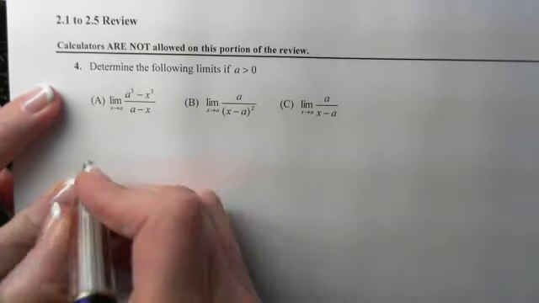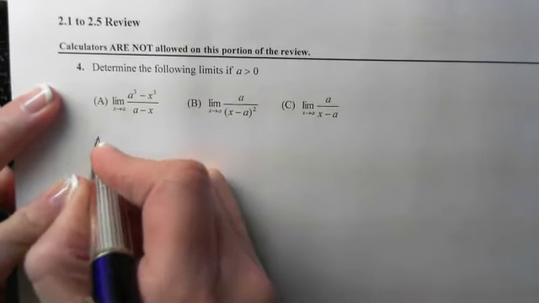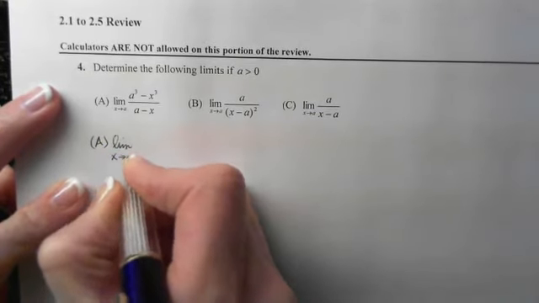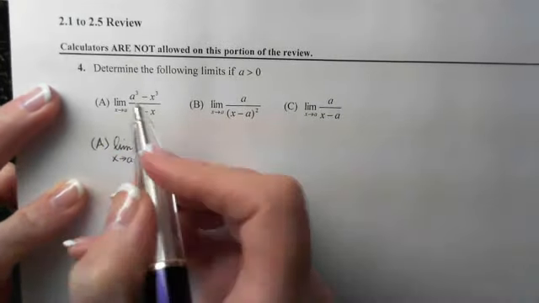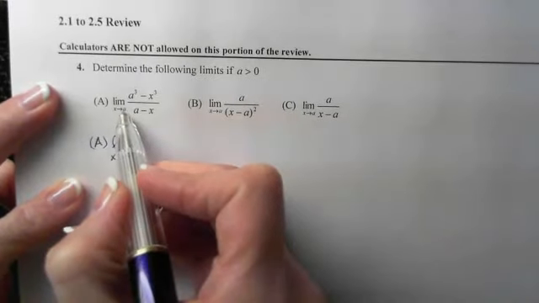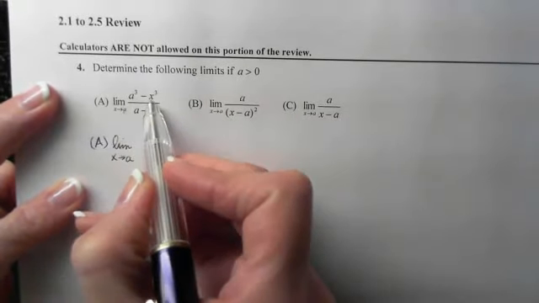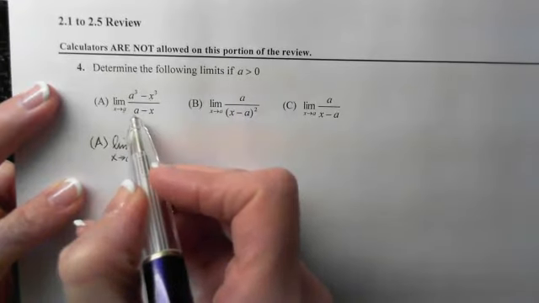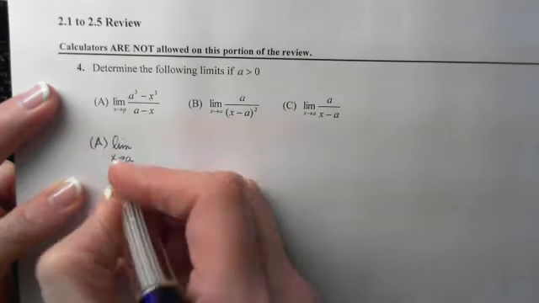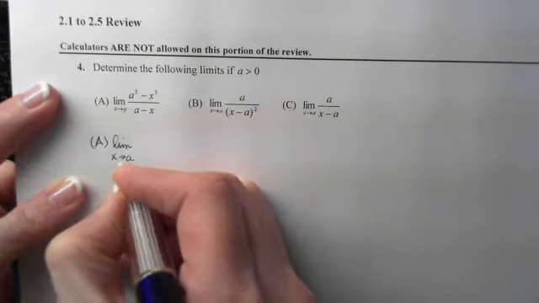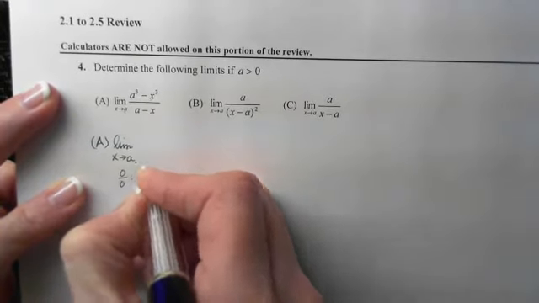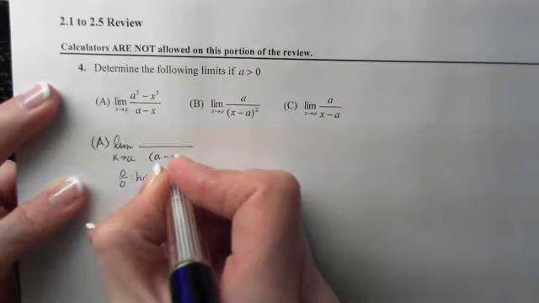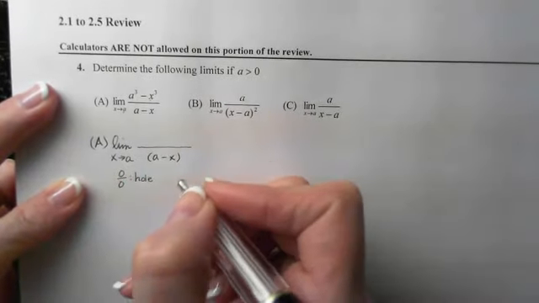If I look at part A, my first line of defense when computing limits that are not piecewise functions, in other words, I'm not looking at a joint, is I plug it in and see what happens. If I plug in a on top, I'm going to get a cubed minus a cubed, which is 0. If I plug in a on the bottom, I get a minus a, which is 0. So this is a 0 over 0, which is usually evidence of a hole. If it's a hole, I should be able to fix it. By fixing it, that means I'm going to factor.